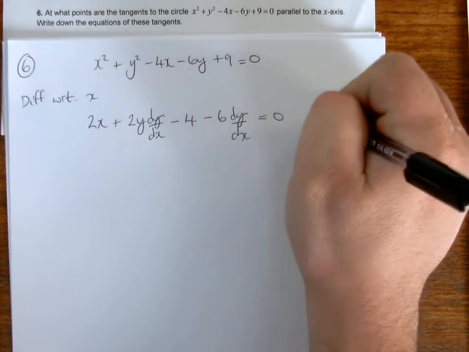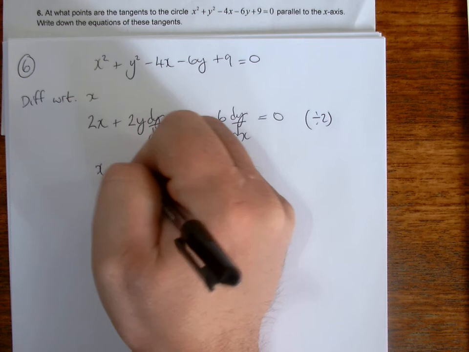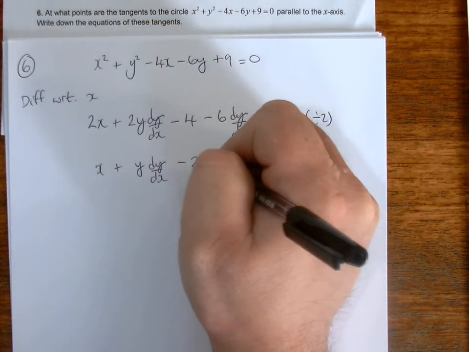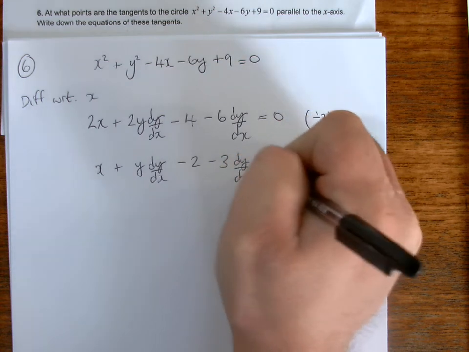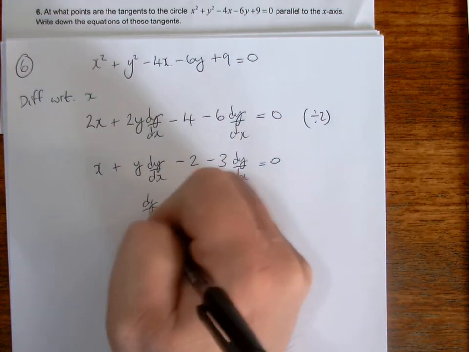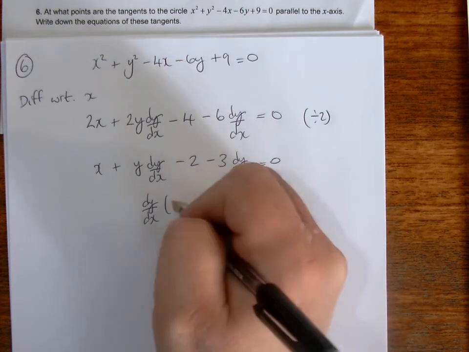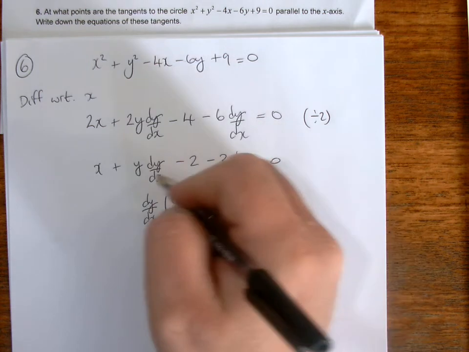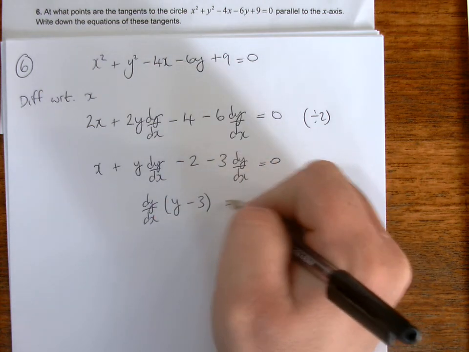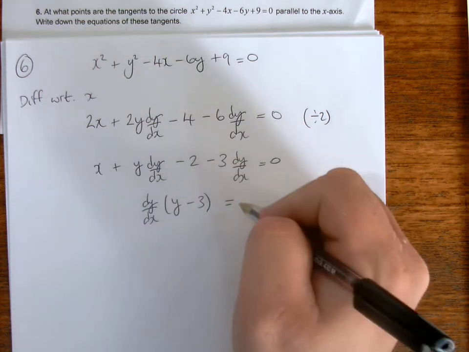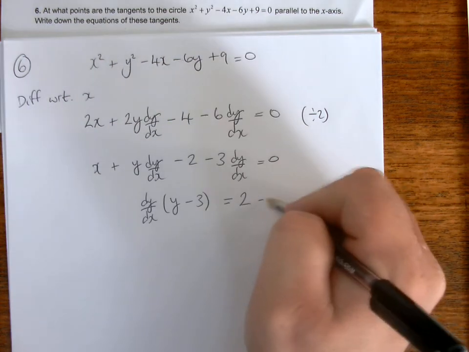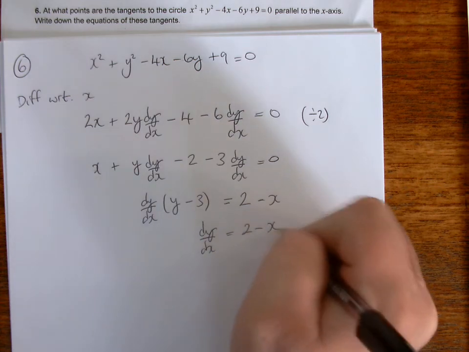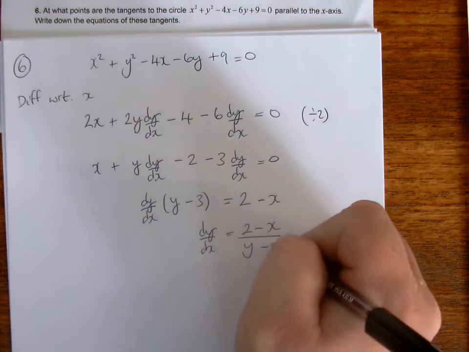Now what you might notice is that we've got a common factor of 2, so we can divide by 2. So we have x plus y dy/dx, take away 2, take away 3 dy/dx equals 0. If we then group together the dy/dx terms and factorize, we have y minus 3. So we factorize out the dy/dx and take the other terms over the other side: minus 2 goes over, becomes a plus 2, take the x over, becomes a minus x, and then you have dy/dx is equal to 2 minus x over y minus 3.